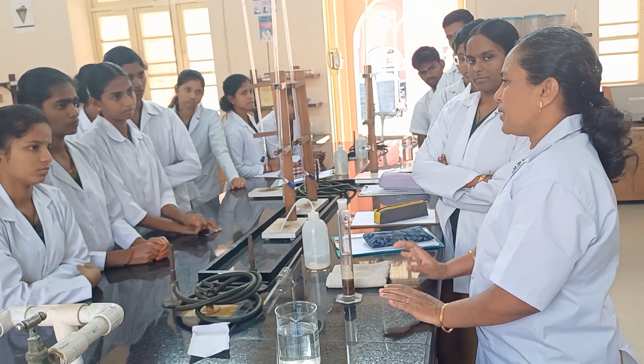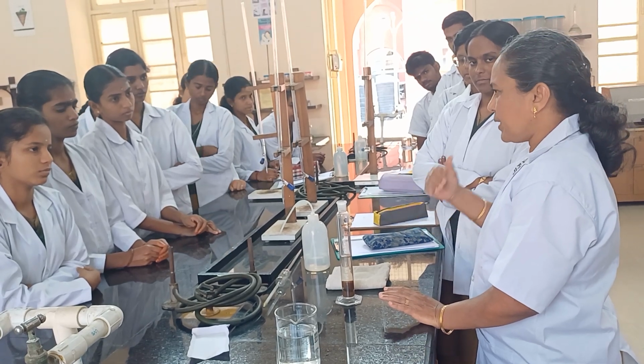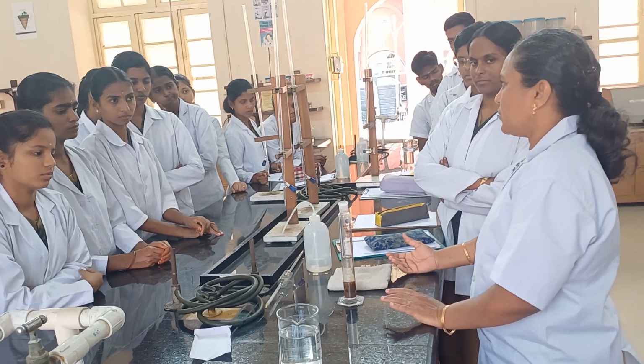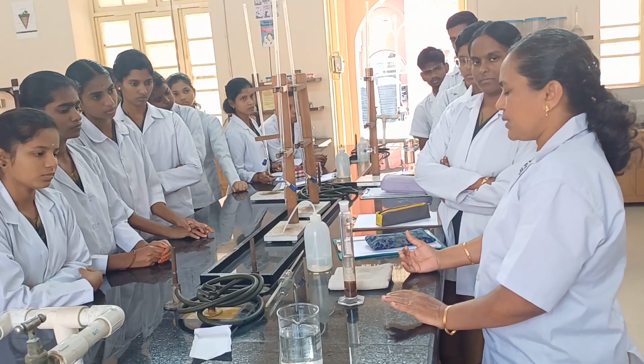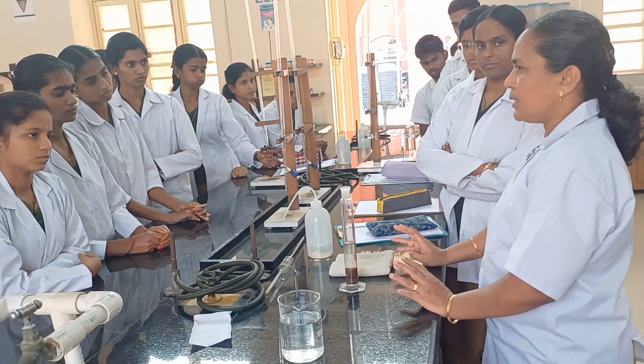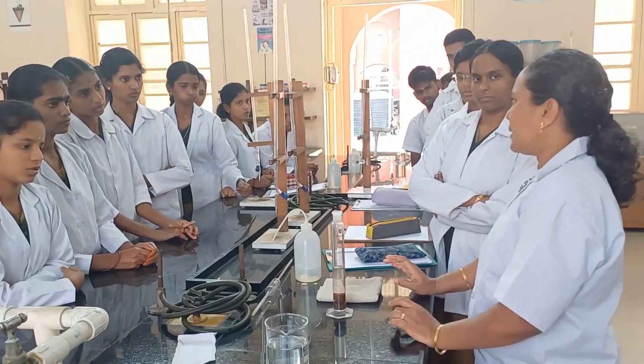And percent pore space is volume of pores divided by total volume of soil, into 100. That will give the percent pore space. So using this method, we can estimate all three parameters: bulk density, particle density and percent pore space.